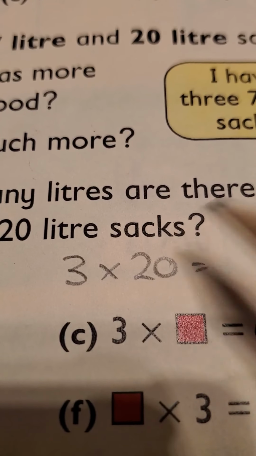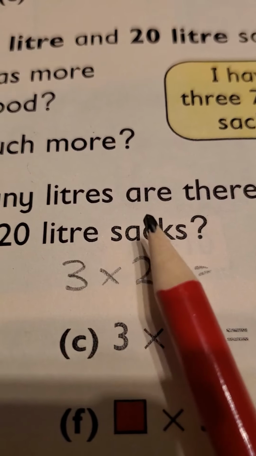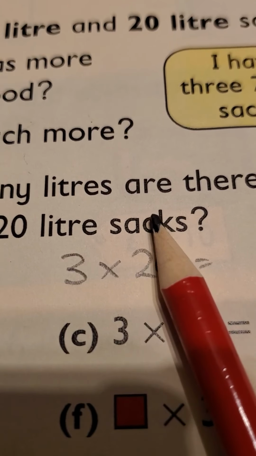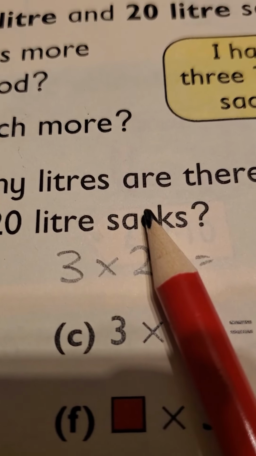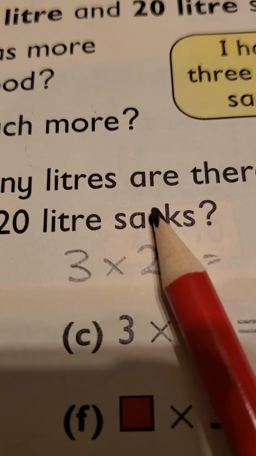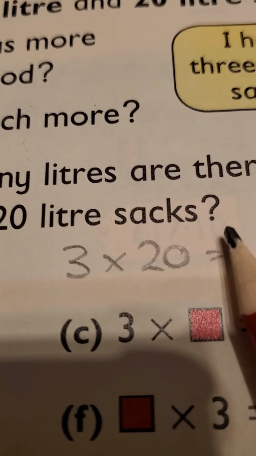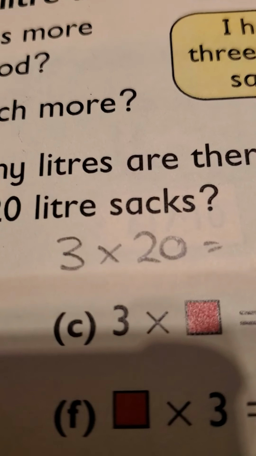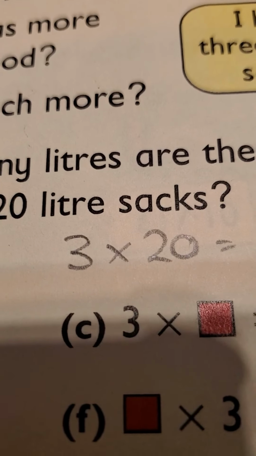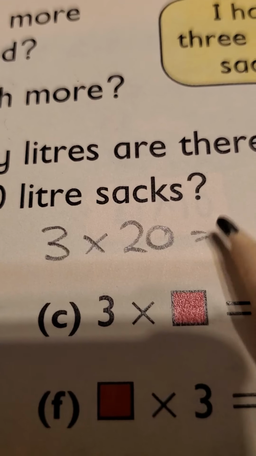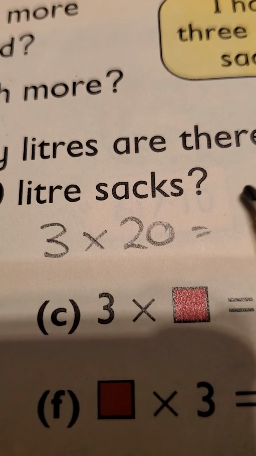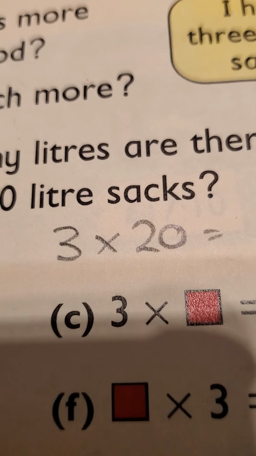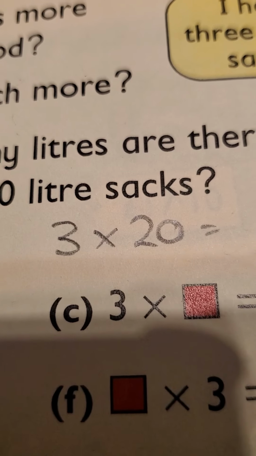We're going to forget for a minute that the 0 is here. And I want you to work out for me just 3 times 2. Now, whatever 3 times 2 makes, write that answer here and then put a 0 on the end and you'll get the correct answer for 3 times 20. So 3 2s are something, put it here, and then put a 0 on the end. And that will get you the right answer for 3 times 20.